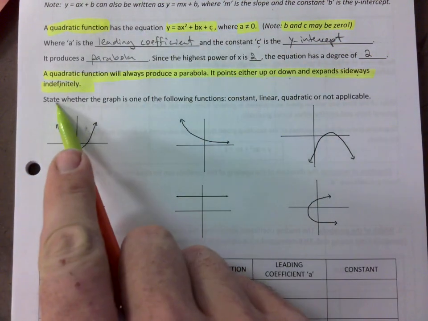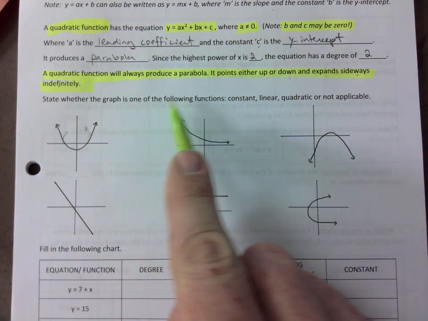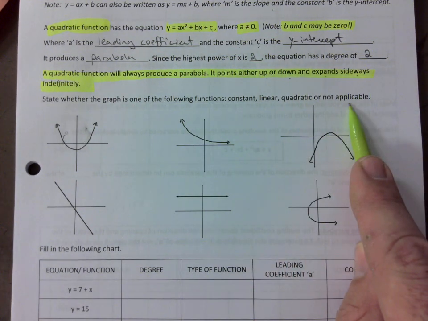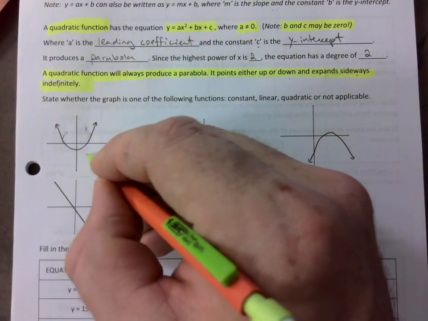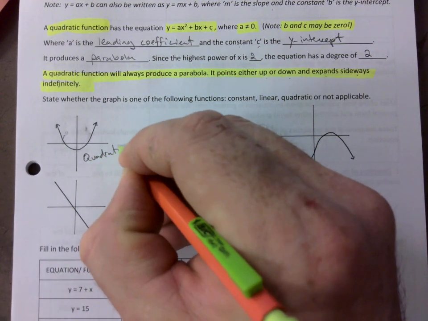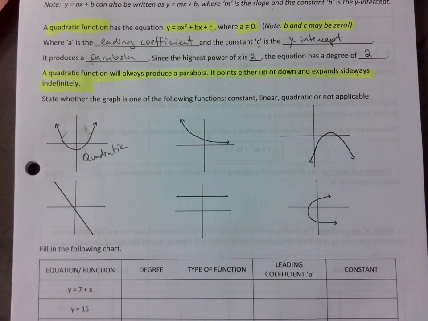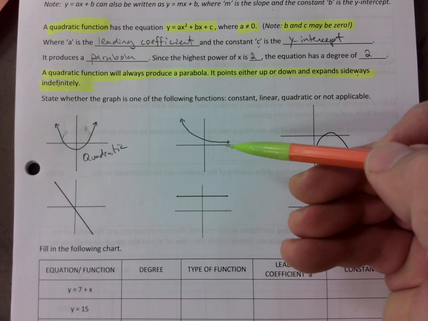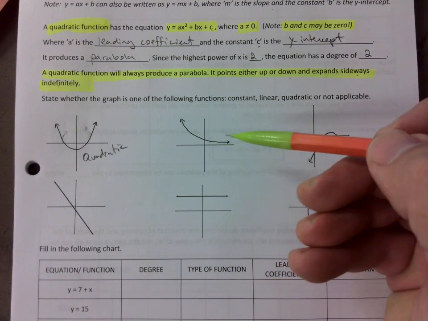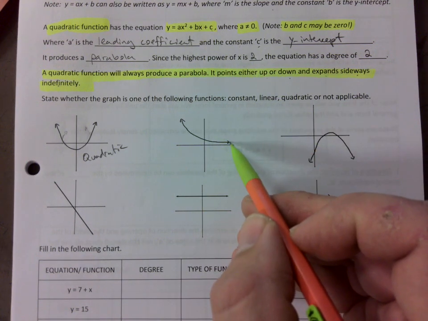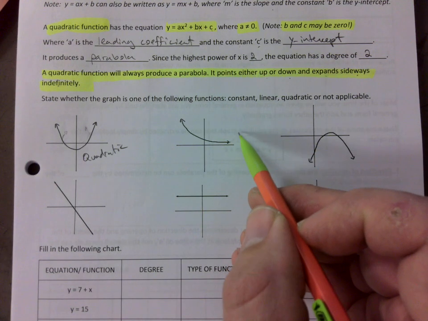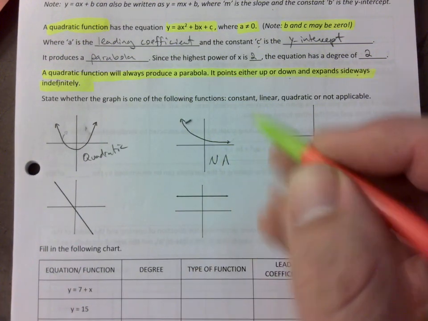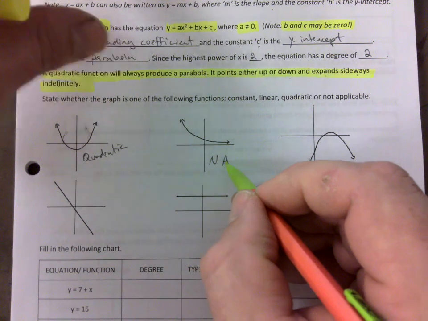So it says, state whether the graph is one of the following: a constant, linear, quadratic, or not applicable. So this one definitely is quadratic. It looks like the parabola that we've talked about. What about this one? Some of you might say it does look like half of one, but this line doesn't indicate that it's going back up, correct? We have no indication. So based on what we see, it's not applicable, okay? Not enough information. That's what I would say here.